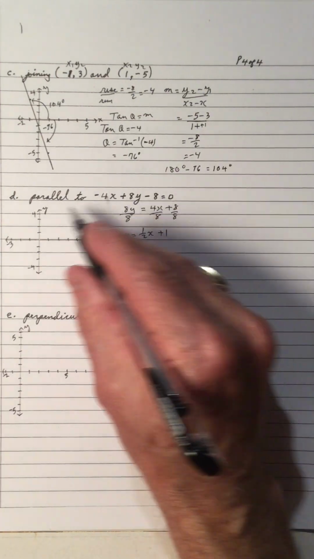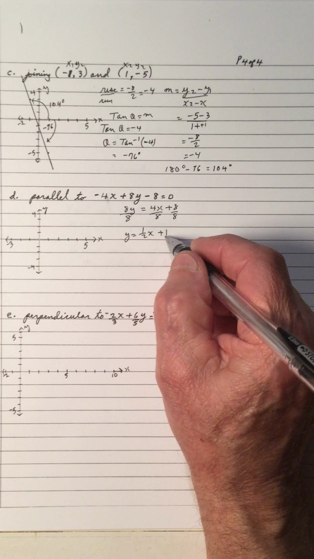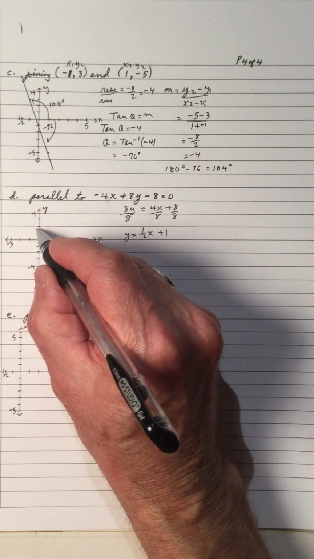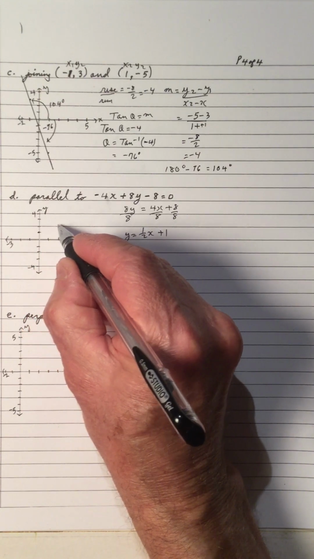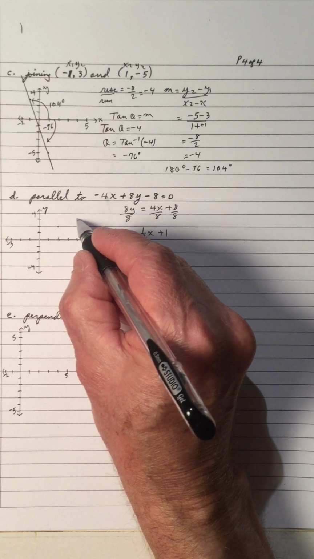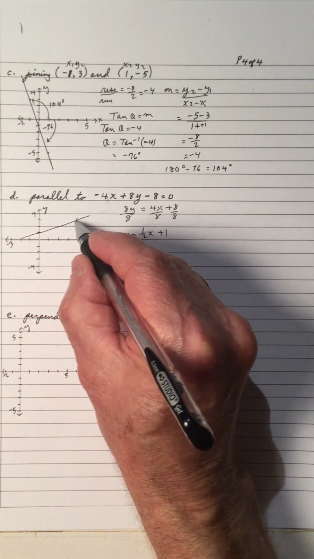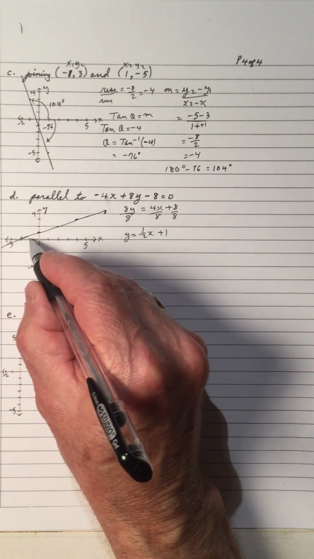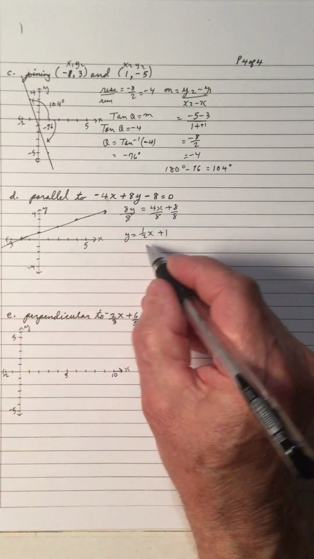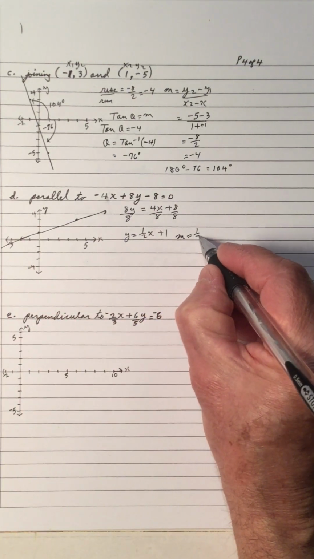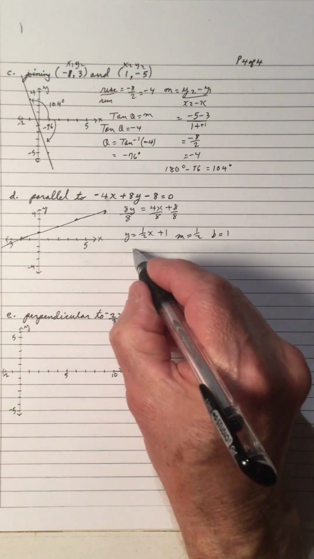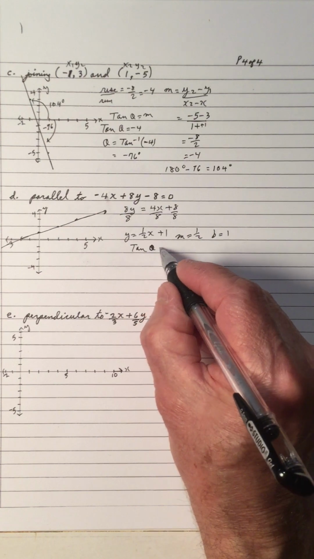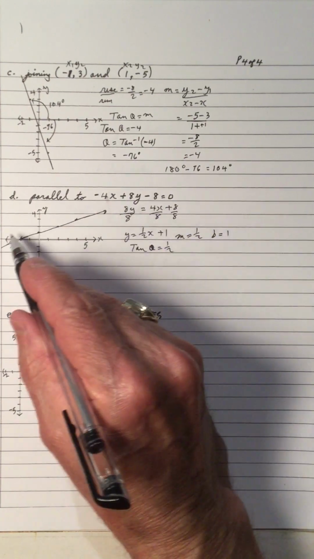So, parallel to this line, let's graph this line. The y-intercept is 1, which is here. So we will rise 1, run 2. Rise 1 and run 2. So let's draw a line going through these points. There it is. So this line intersects the x-axis here. So the slope of this line is 1/2. Y-intercept is 1. So the tan of theta is equal to 1/2. Now, parallel to this line.